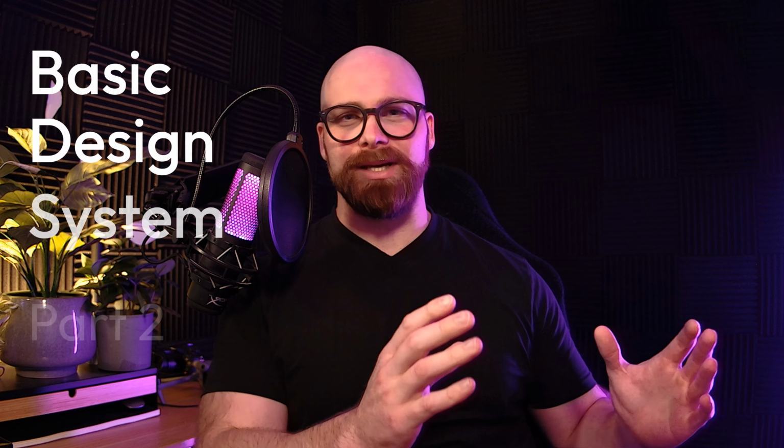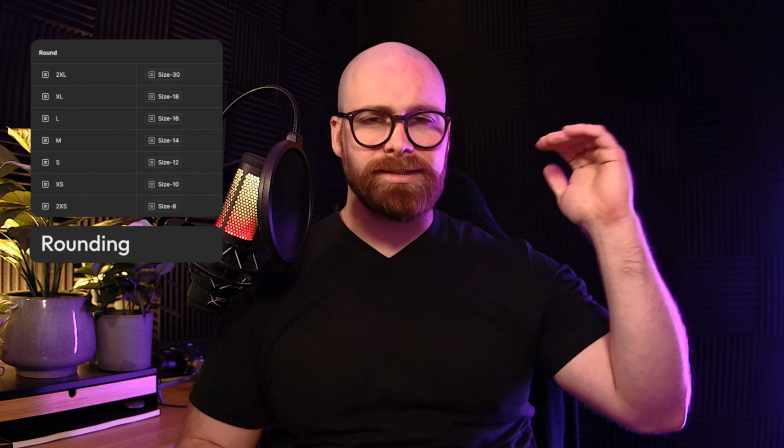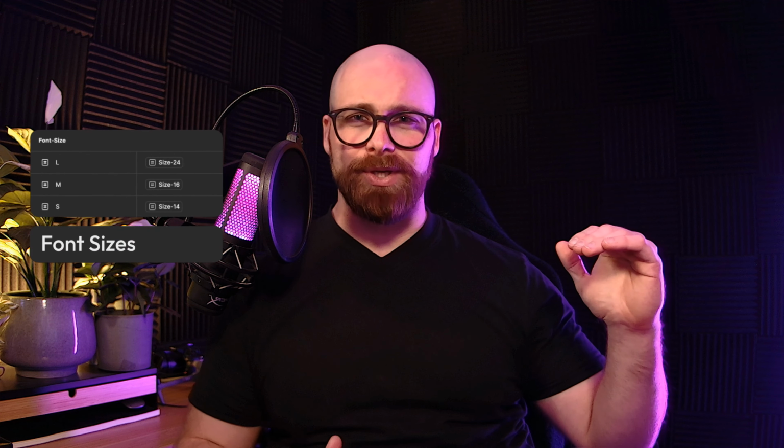We're going to be building out a basic design system from scratch. This is part 2. We are going to set up that basic size collection. We're going to be setting up our scale collection, and then we're going to be able to align those, set up some padding, set up some rounding, and then also set up our font sizes.